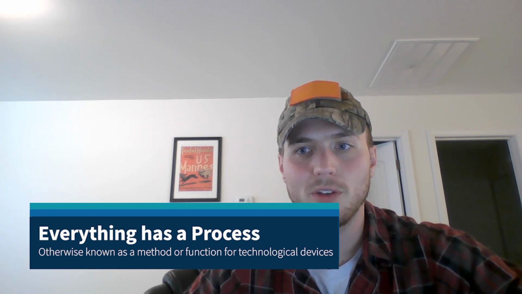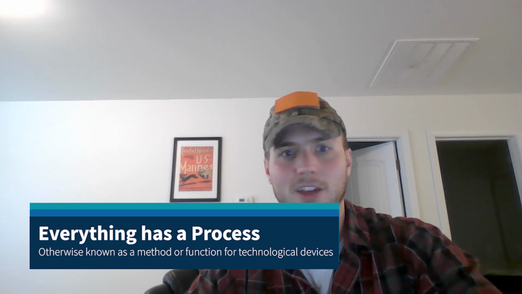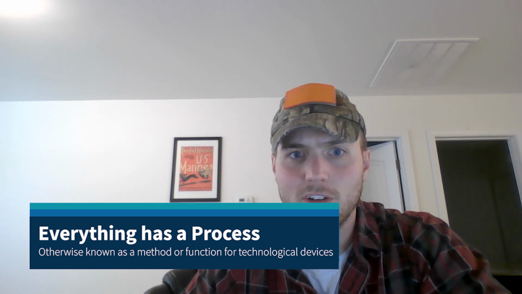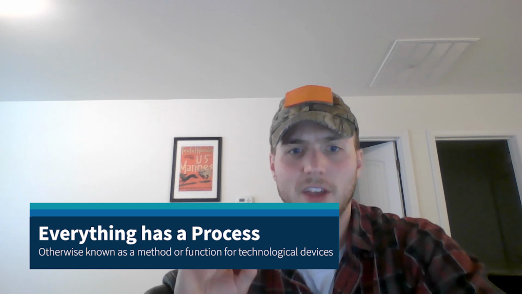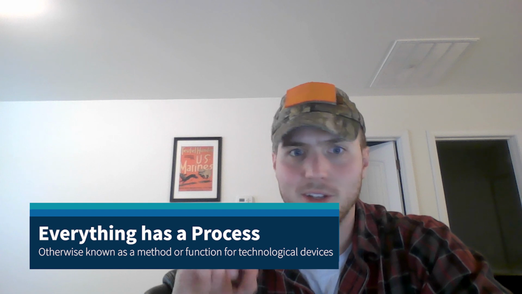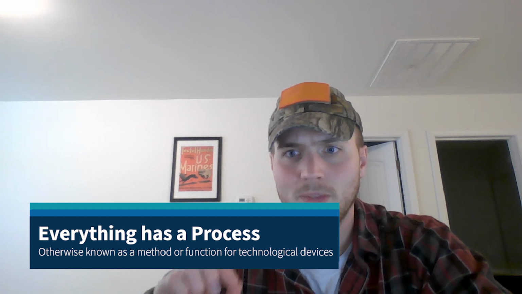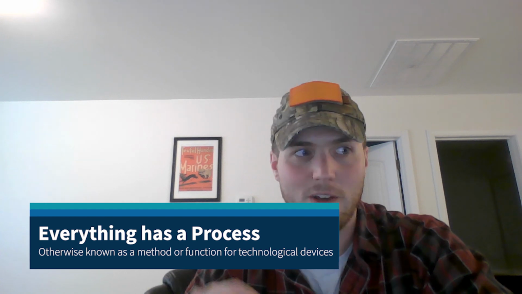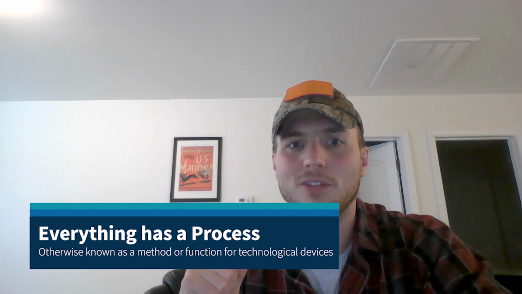This is where we understand everything has a process, everything has a purpose, and we as engineers, as technicians, as designers understand that it is essential to understanding how this process will make the technology better, how it will function, where the problems will lie when we're performing maintenance, and how to make the next innovation.